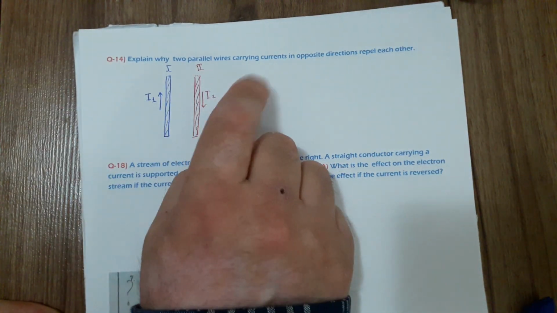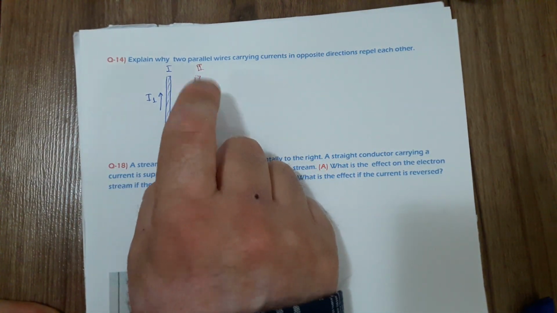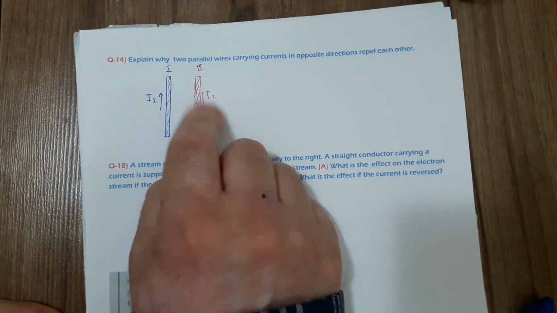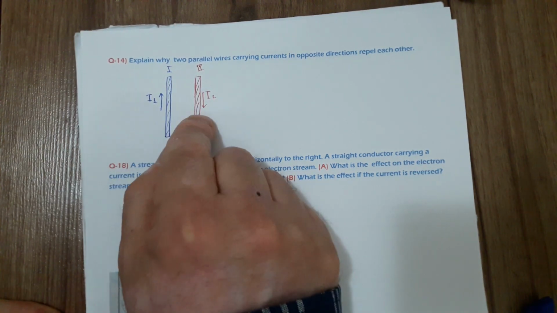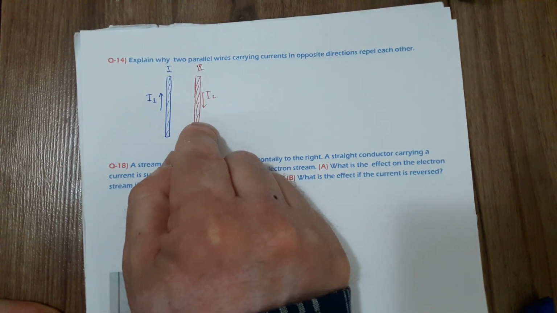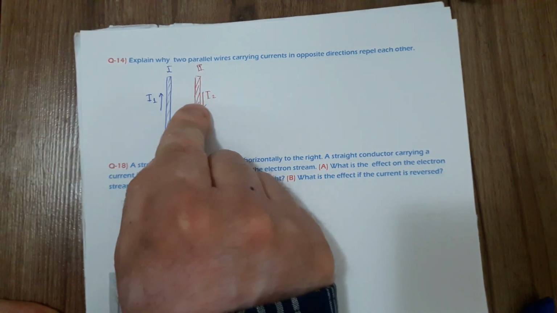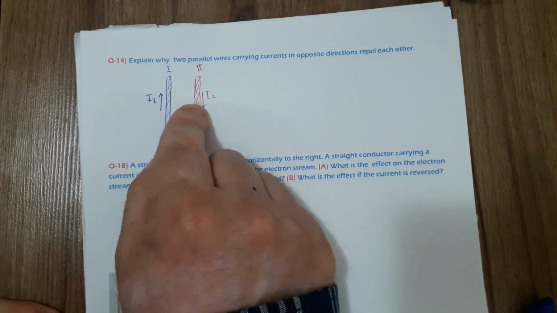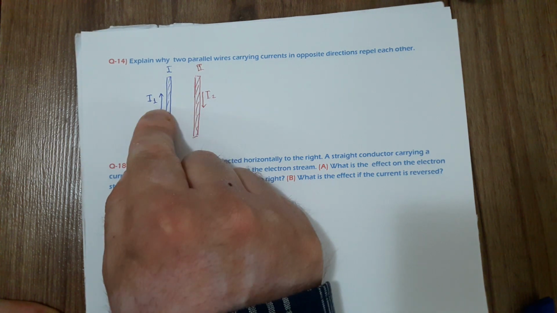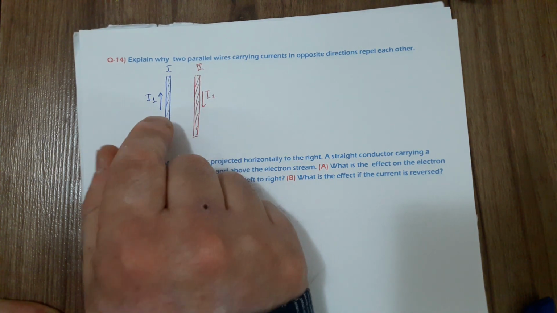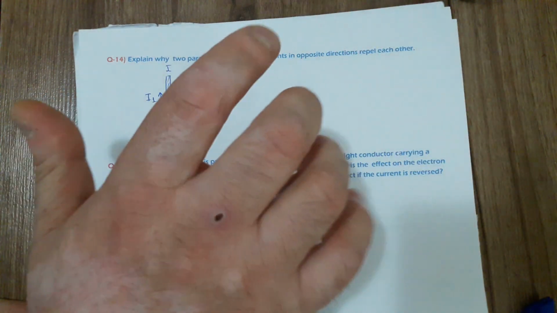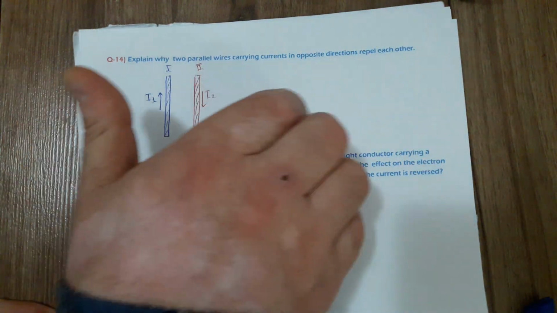So I should check the right side because the second wire is on the right side of the first one, because these two wires are affected by the magnetic field of one another. So the magnetic field of the first one affects the second wire. The magnetic field of the second one affects the first wire. So that's why we should locate the forefinger just where this other wire is.